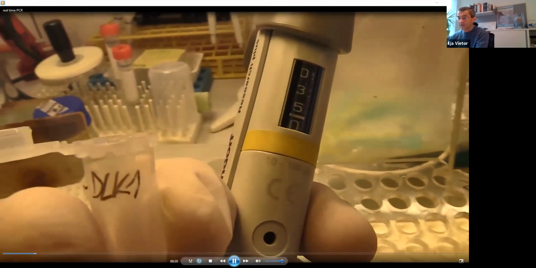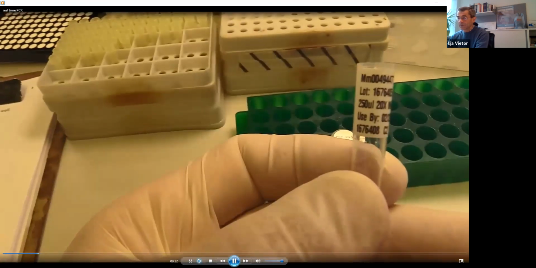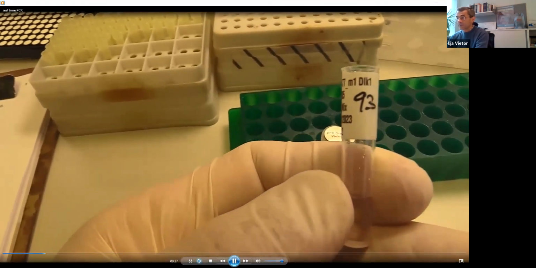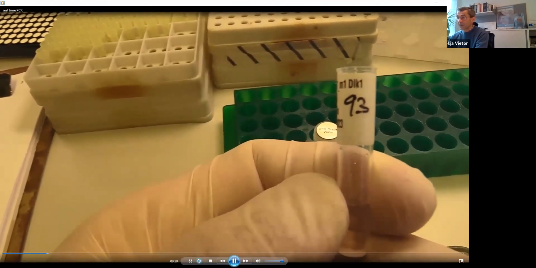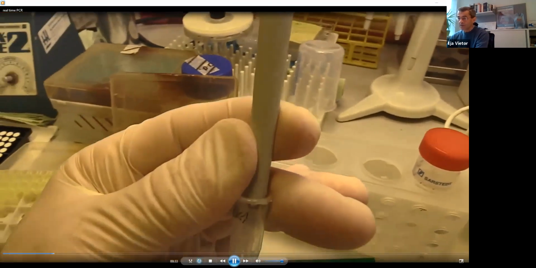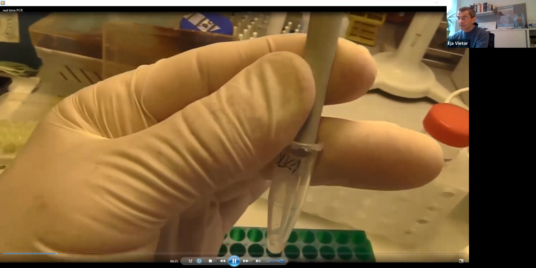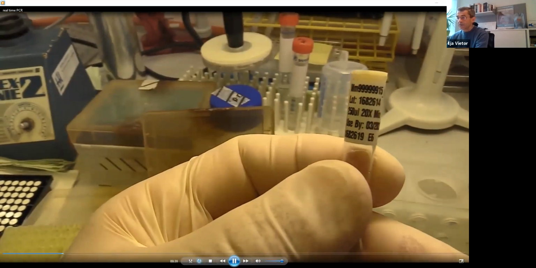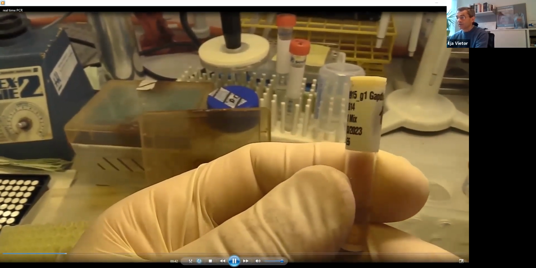And then we put this 35 into the master mix tube and mix it with the specific probe. You can order ready-made TaqMan probes, in this case for DLK1. Mix it together and then pipette into the specific PCR tubes. The second one is GAPDH.